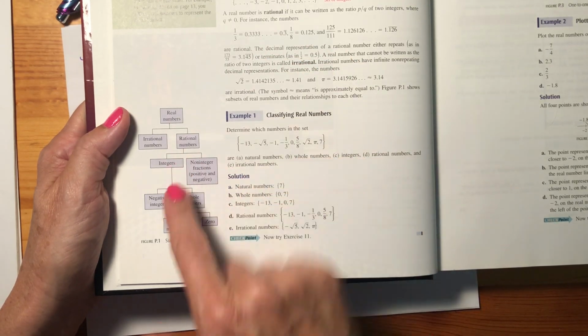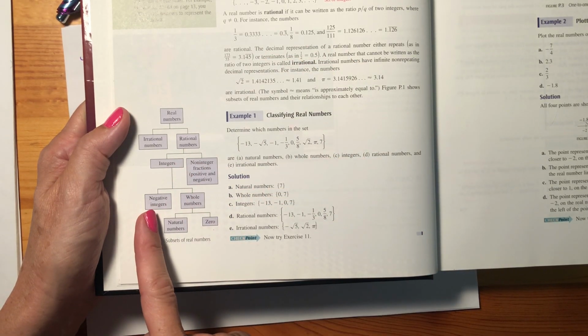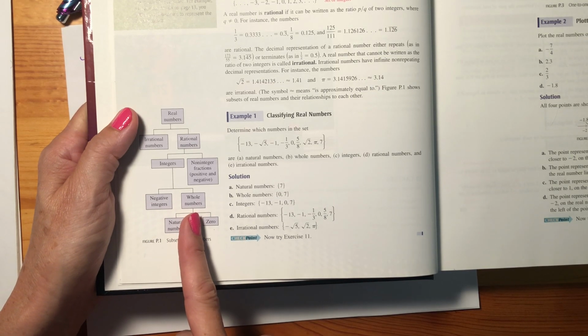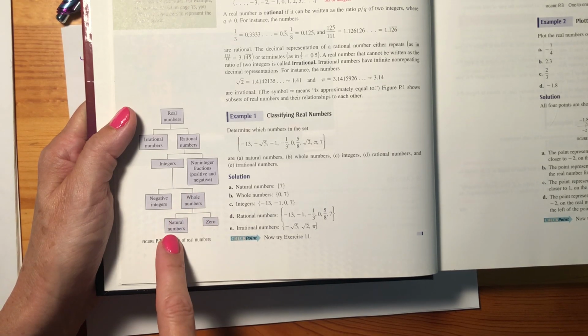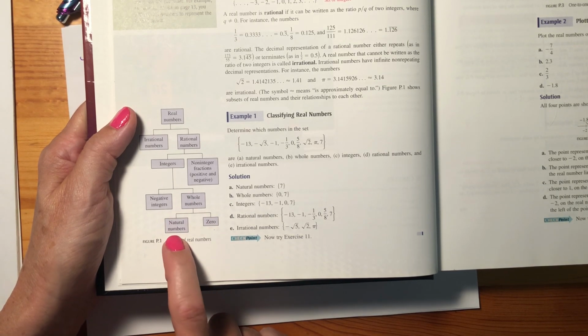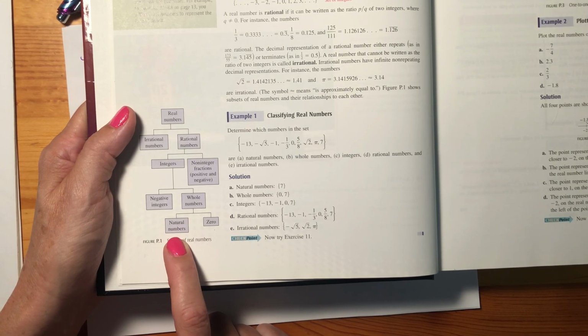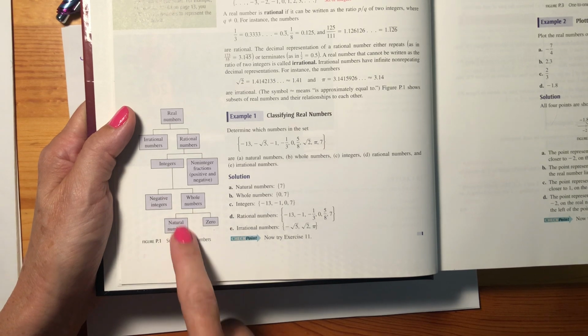Okay, and our integers we can break up into two different parts. We can break them into negative integers or whole numbers. Whole numbers would be 0, 1, 2, 3, 4, 5, and so forth. We can break our whole numbers down to natural numbers and 0. Natural numbers are also called counting numbers. I like to call them counting numbers. If you ask a child to count, they're going to start with number 1. You know, that's a counting number. So those are the natural numbers.